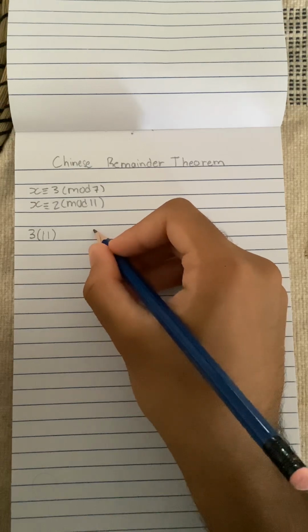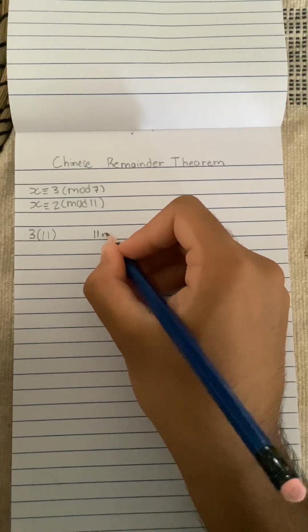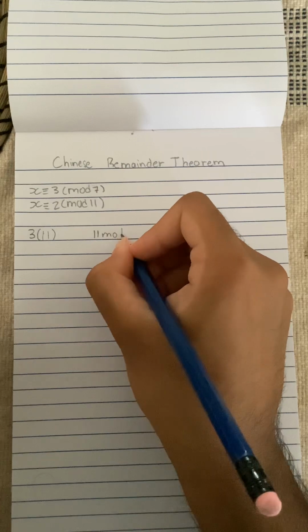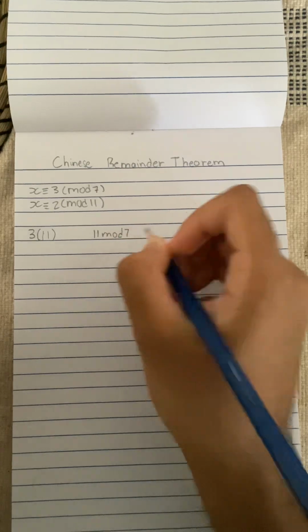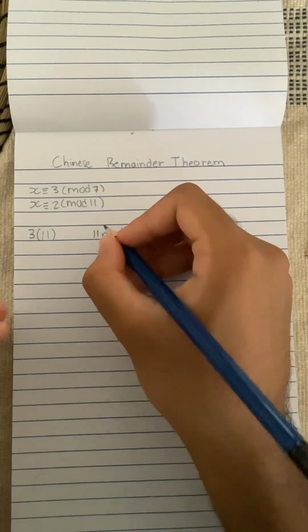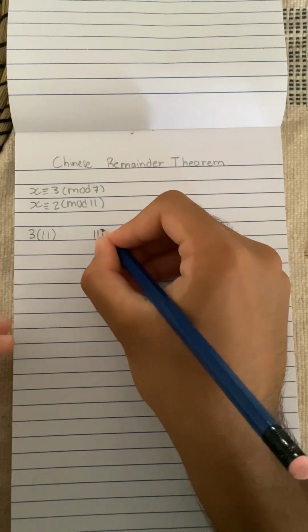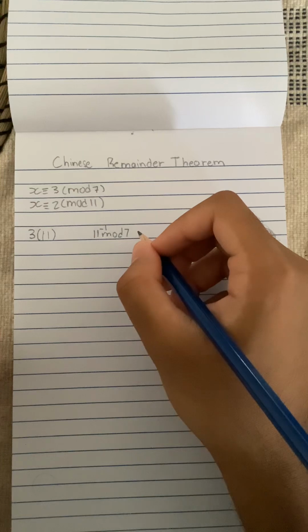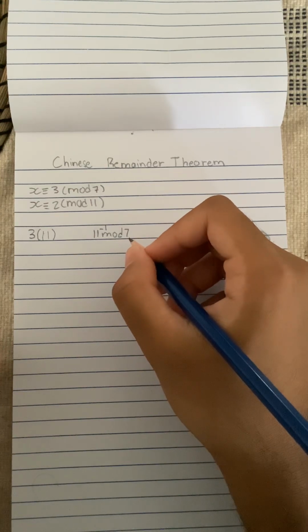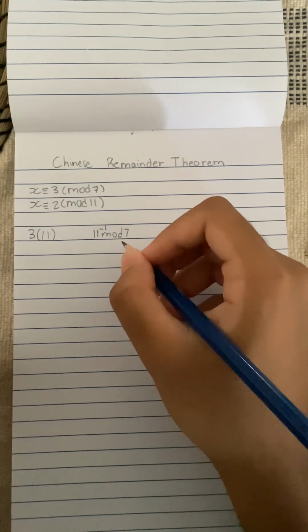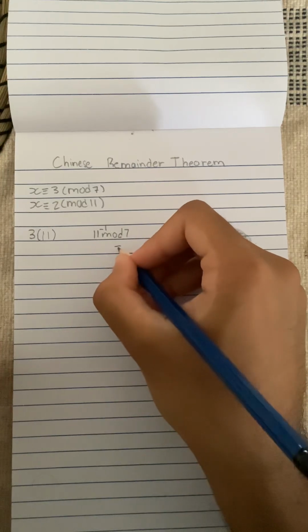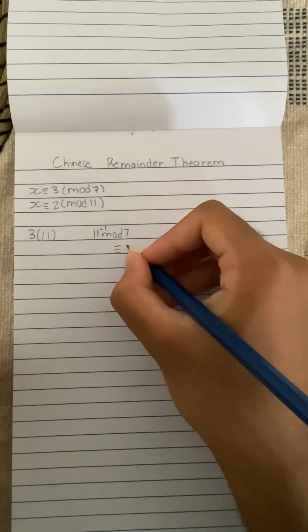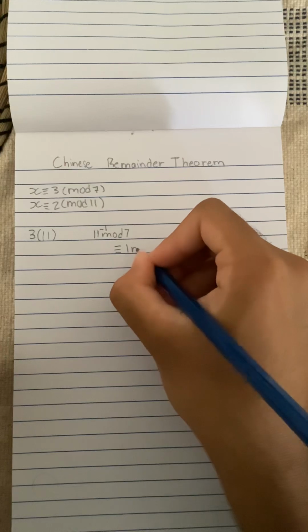So we have 11 mod 7. Once we have this, we find the inverse of that, which is the number that multiplies it to give a remainder of 1. So it's going to be congruent to 1 mod 7.